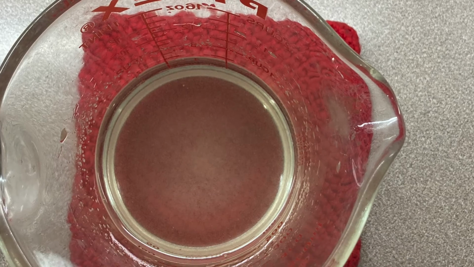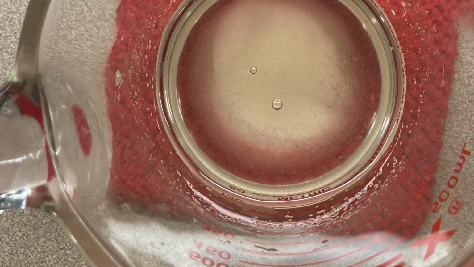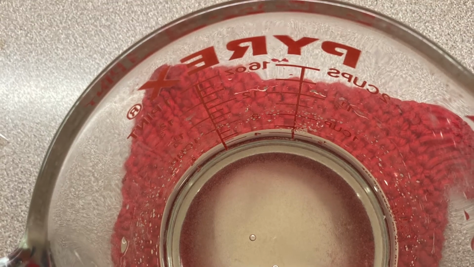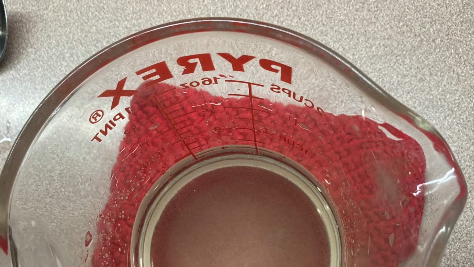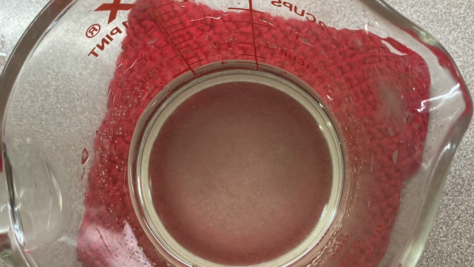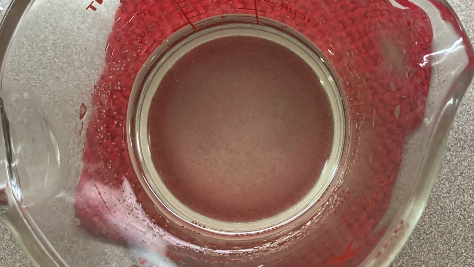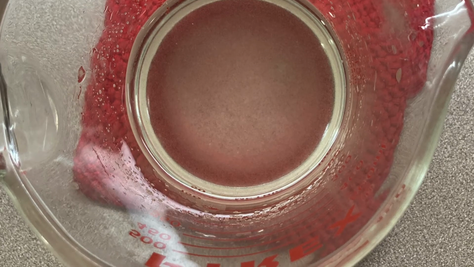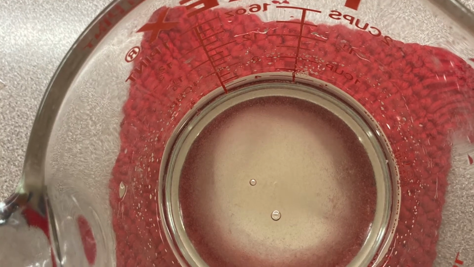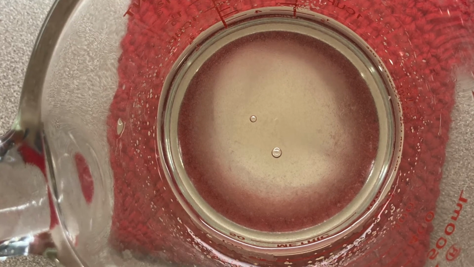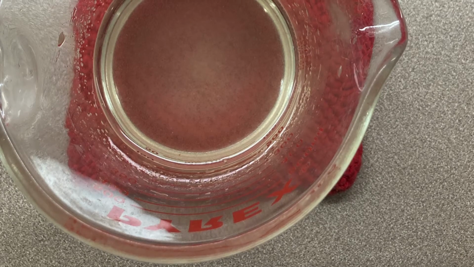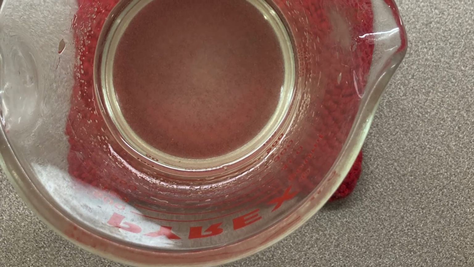Then I started testing the sugar solution. I added more and more sugar, about 1/4 cup at a time, and just stirred it around until I could get a saturated sugar solution. When I heated it up in the microwave for 30 seconds, the 1/4 cup sugar that I added dissolved.